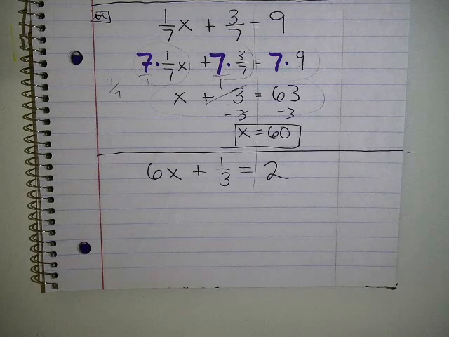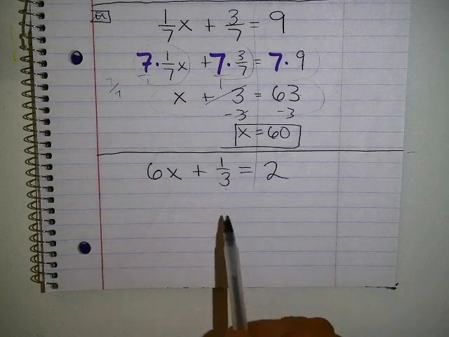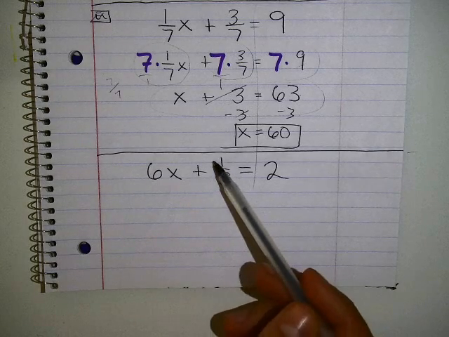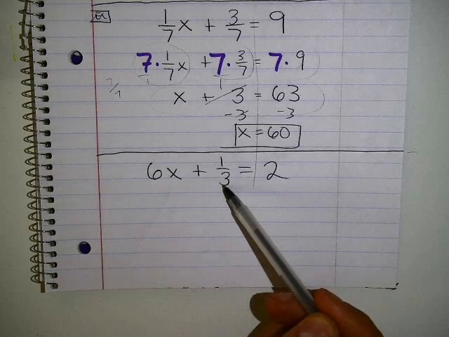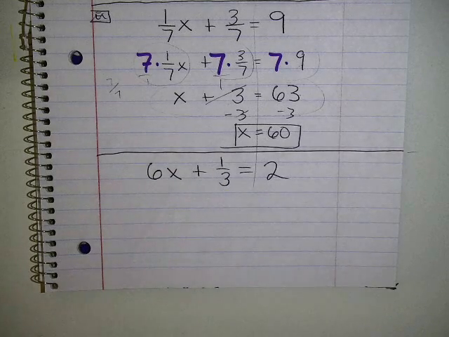We could do 3, 6, 9. What else? 12, 15. Anything that could be divided by this 3 to cancel it out. Alright, so we just happen to be picking the smallest number.